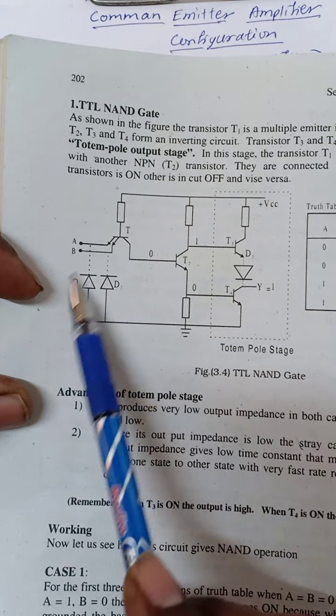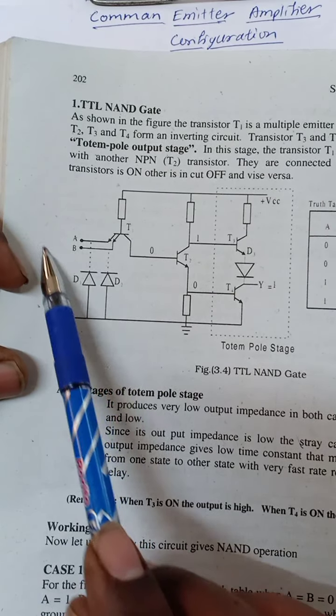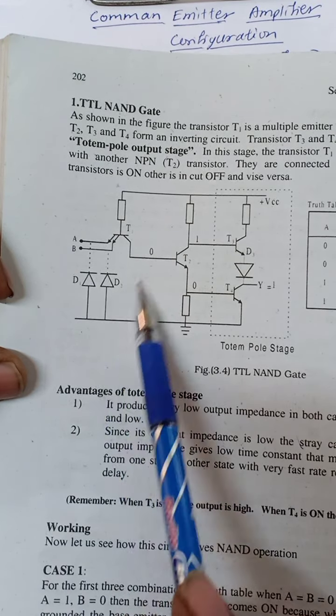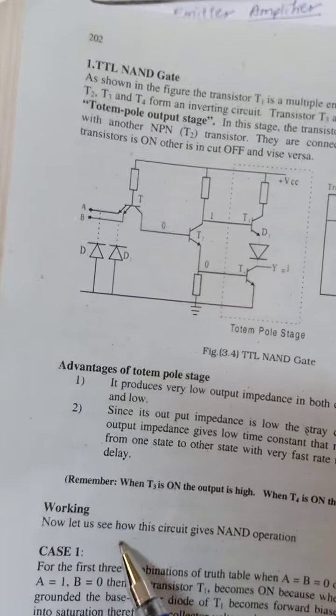These are connected like capacitors. Whatever ringings or unwanted changes there are, they are grounded. So diodes D1 and D2 act like capacitors. Okay, so this is the NAND gate.